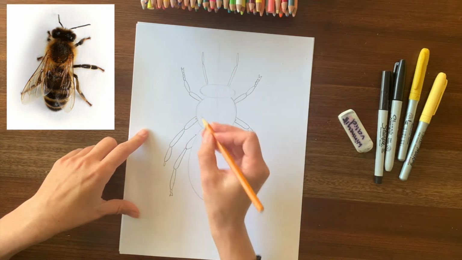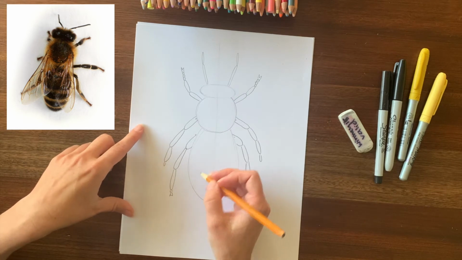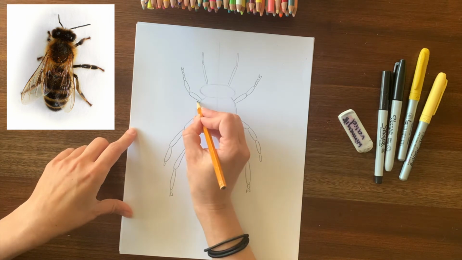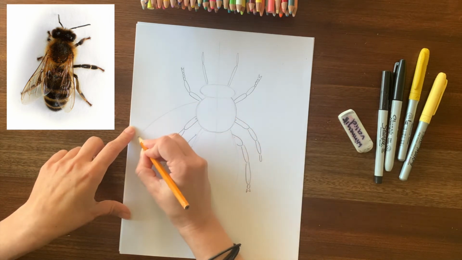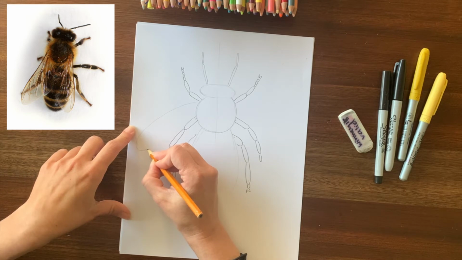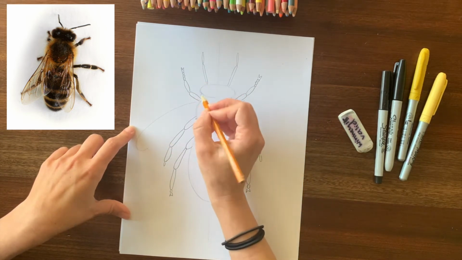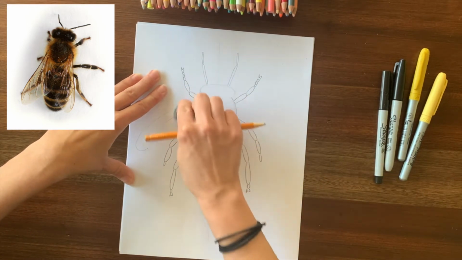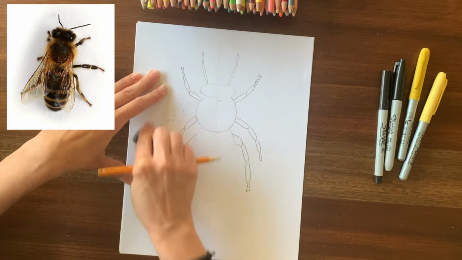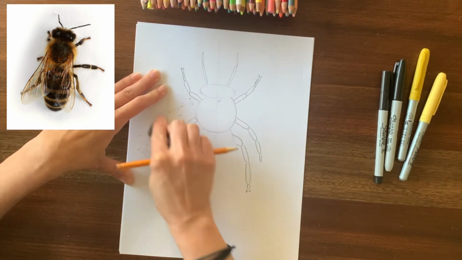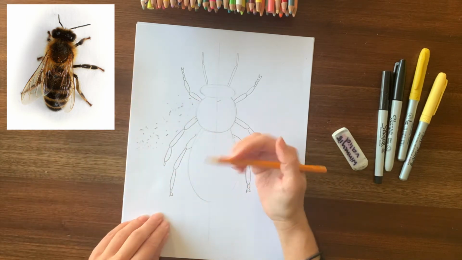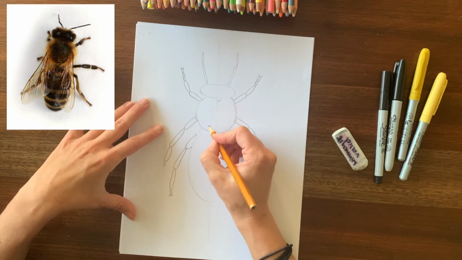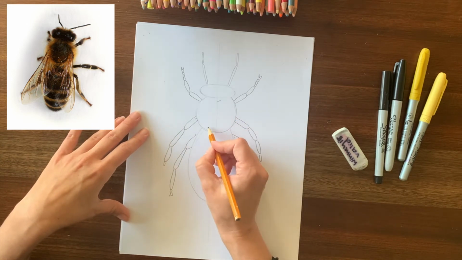So now I have to figure out the wings. I'm looking at my reference picture and it looks like they come out in between that top leg and the middle leg. And I'm gonna just try my best, but if I don't get it right the first time, that's okay. I can erase and start over. And another thing I like to do is just draw right on top of the line that was kind of like my mistake, so that I can tell where I had drawn it before and where I didn't want it before.